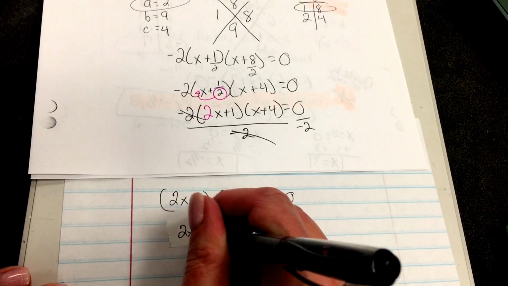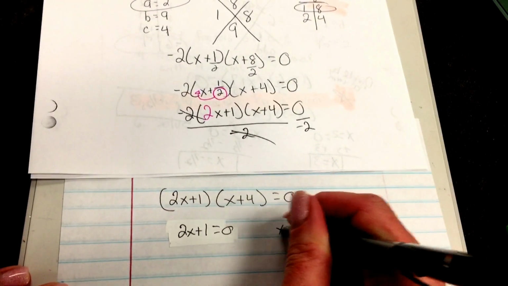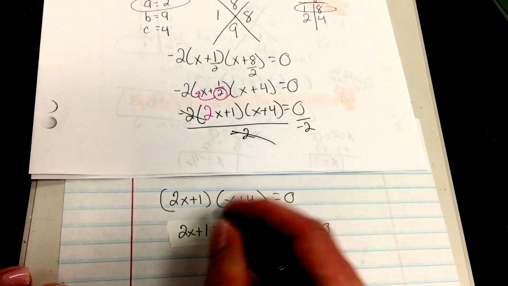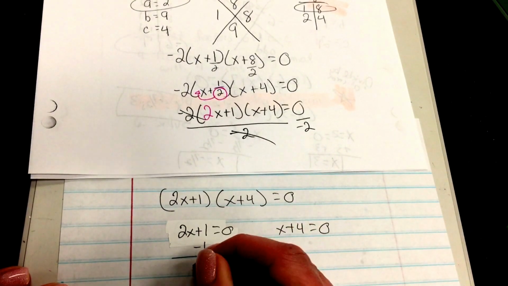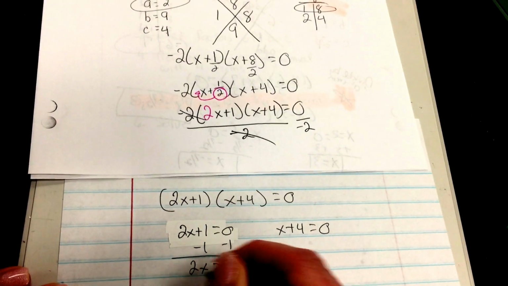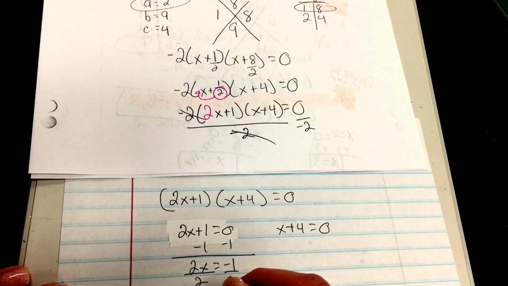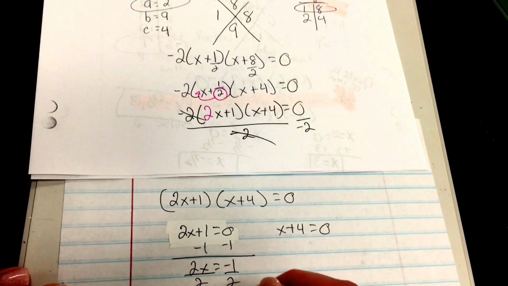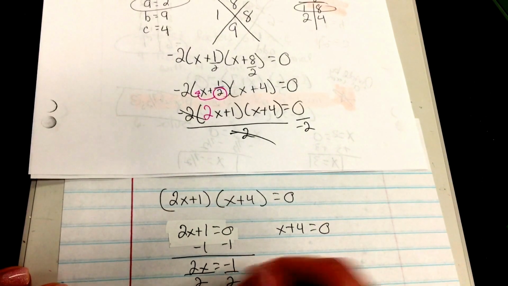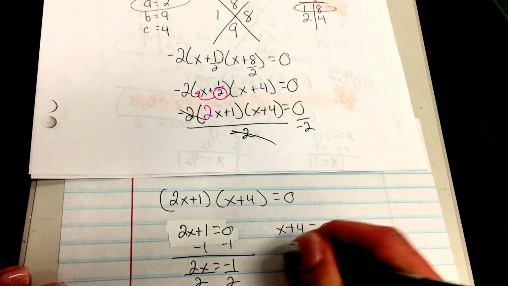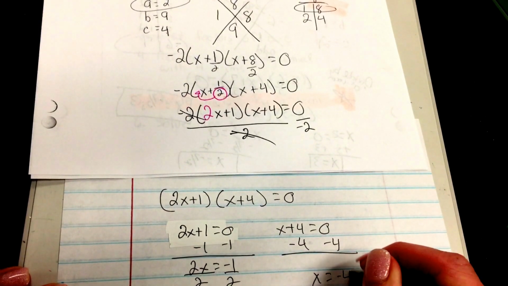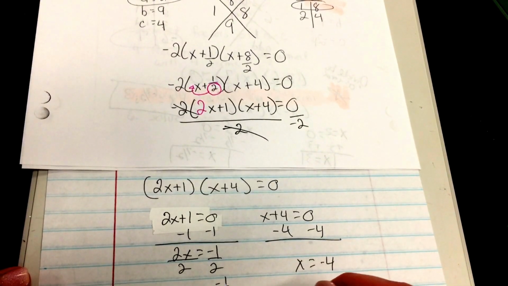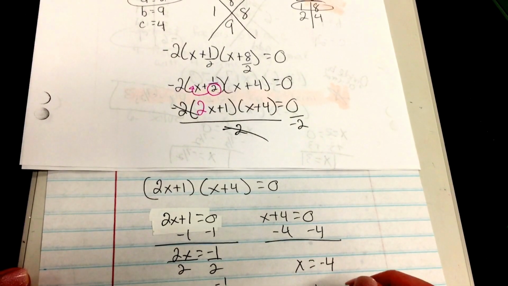Okay, so we have 2x + 1 = 0 and x + 4 = 0. So we're going to subtract 1. 2x = -1. Divide by 2. x = -1/2. And if you subtract 4, x = -4. So x = -1/2 and -4.